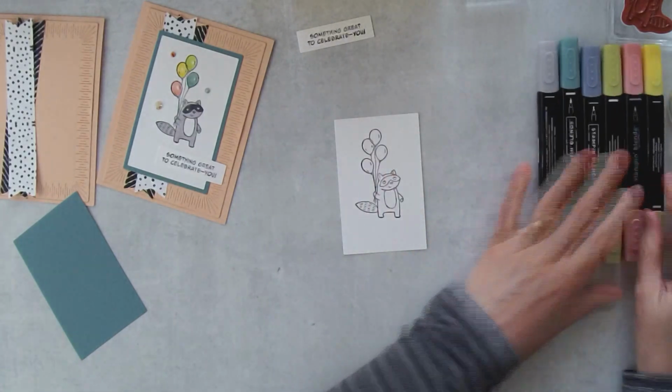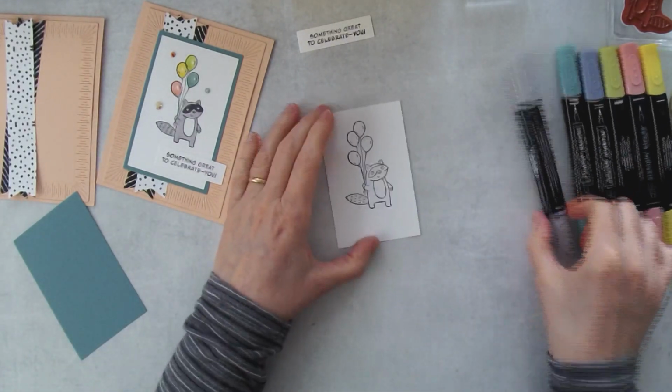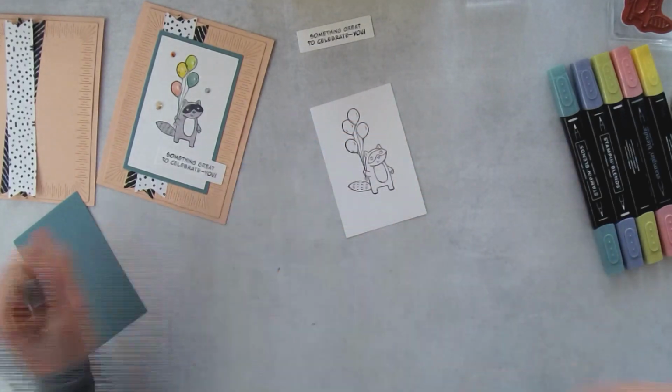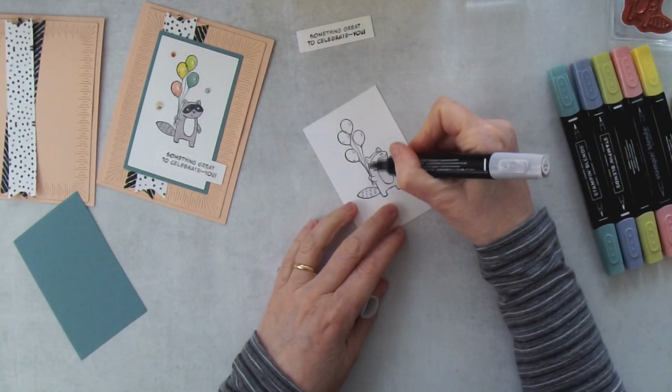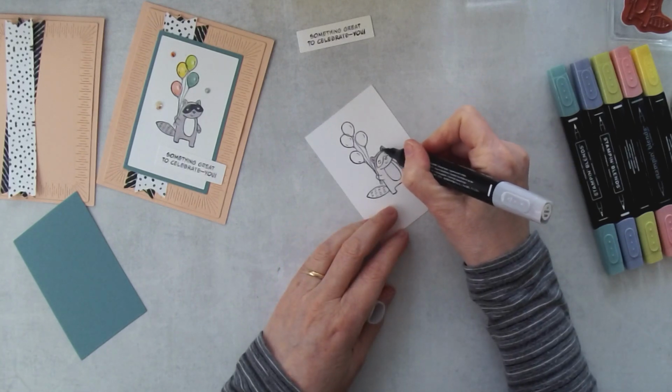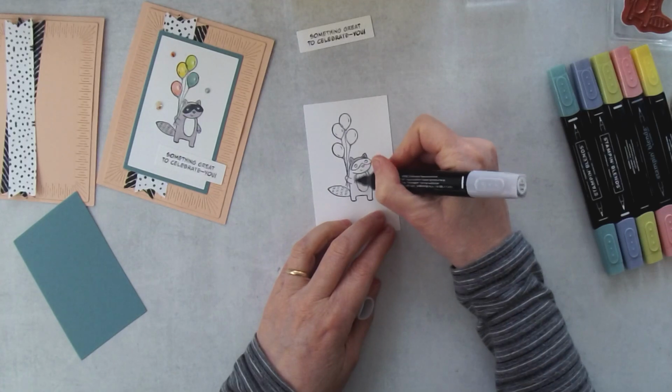Okay, so let's go ahead and color this guy. A lot of talk. I've got my light Smoky Slate here, and I'm going to color, I think this is a raccoon. You can make your raccoon whatever color you want.